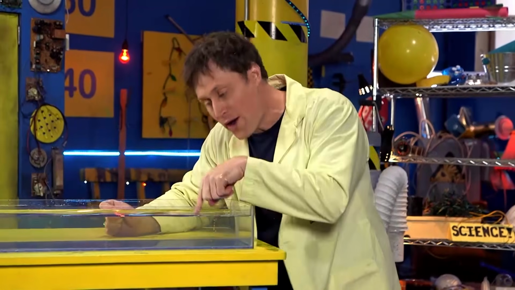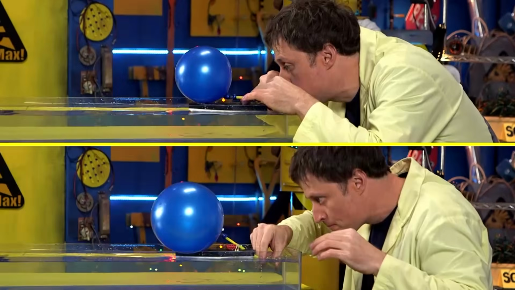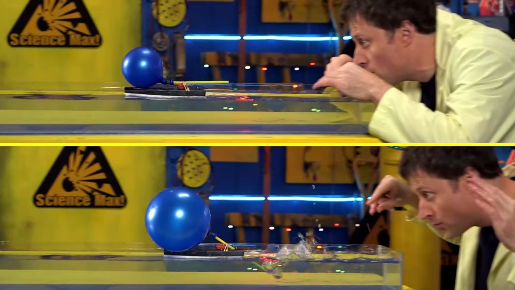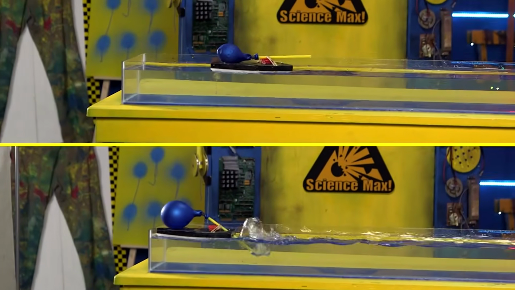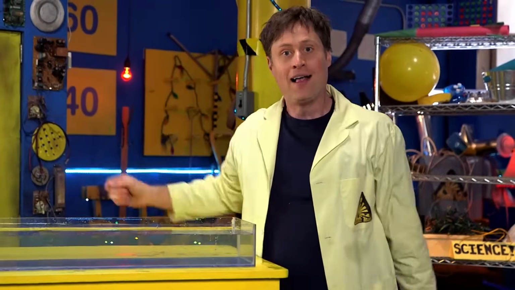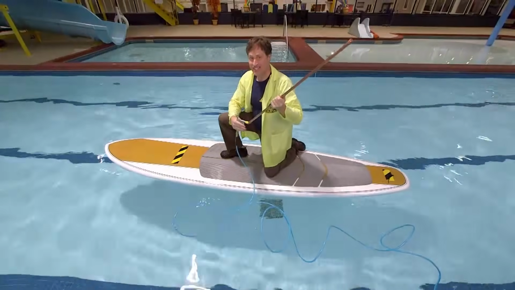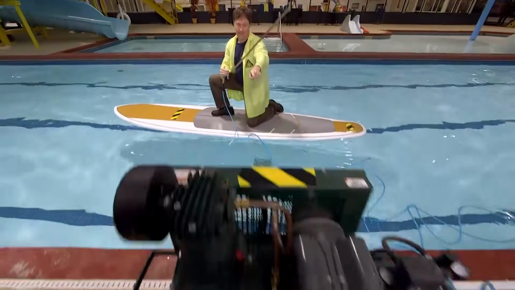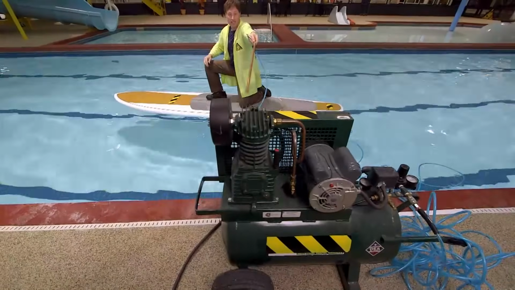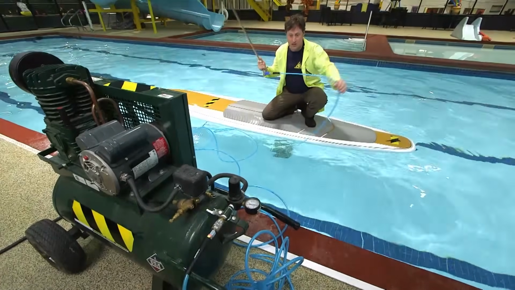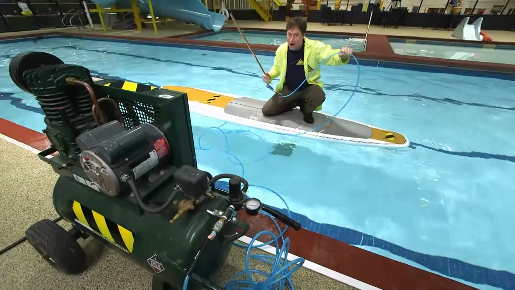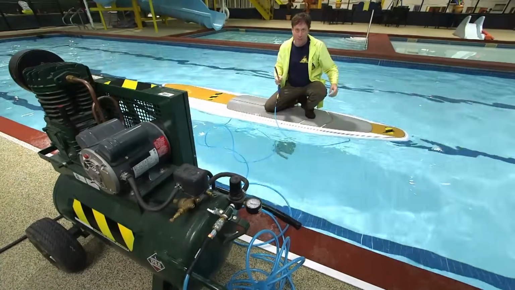Why? Because water is denser than air. The air coming out of the straw has to push against something to make the boat move. Water has more mass than air, so pushing against water has a better result. Now, let's max it out. This is an air compressor. Well, actually, that is the air compressor. You see, the engine here pushes air into this tank, which works sort of like the balloon. And then it goes out this long hose, which sort of works like a straw. So let's make a maxed out air-powered boat.